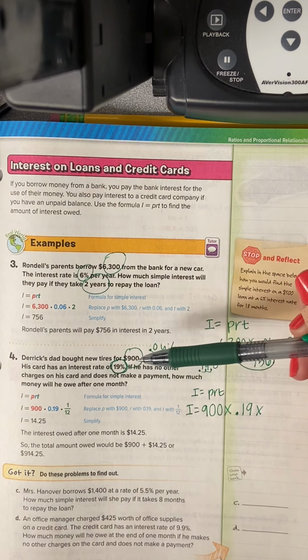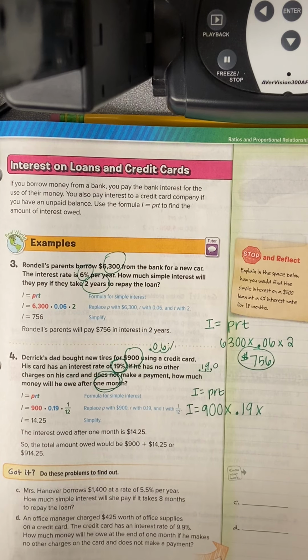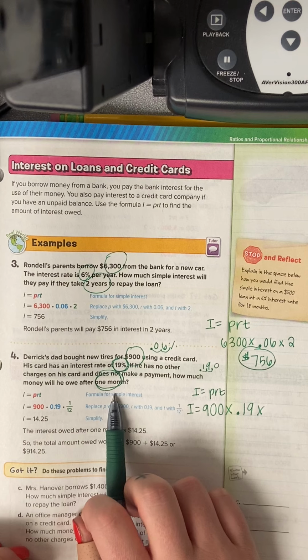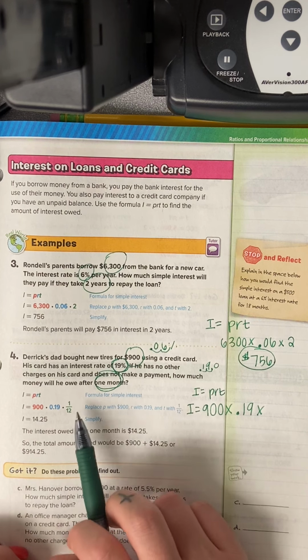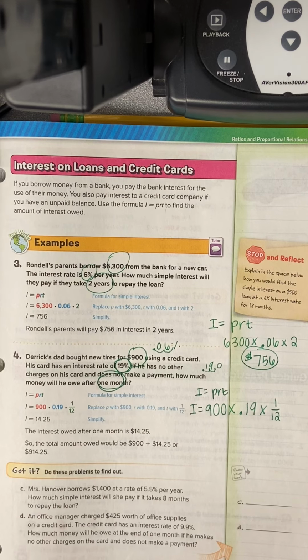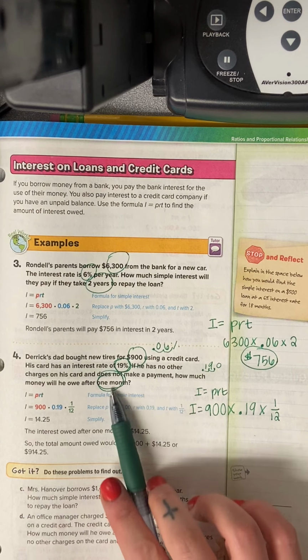times the time in years. Well, it says 1 month. That is not 1 year. That is 1 month, so we can't do times 1. So 1 month, how many months are in a year? Well, there are 12 months in a year, so 1/12 of a year is how much a month is. 1 out of 12 months is 1 month, so 1/12. So be careful when it says months.